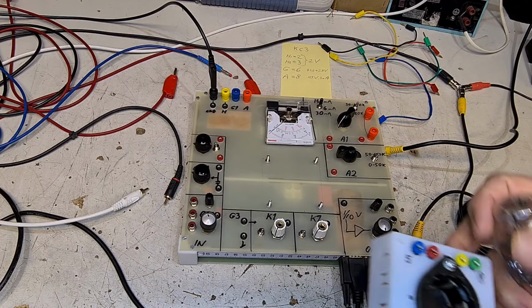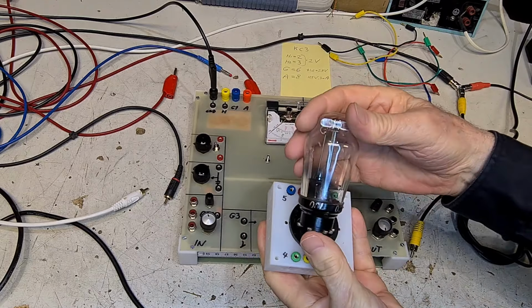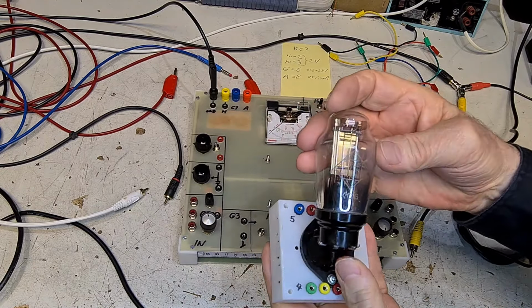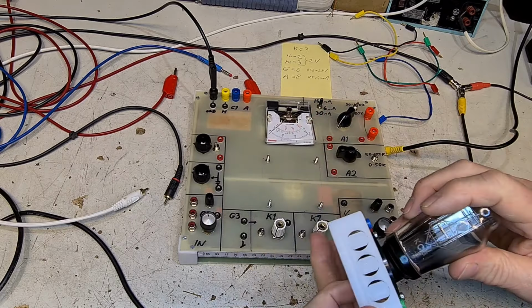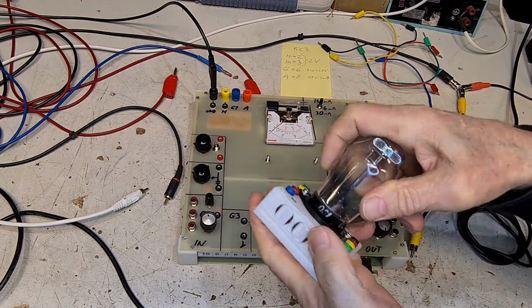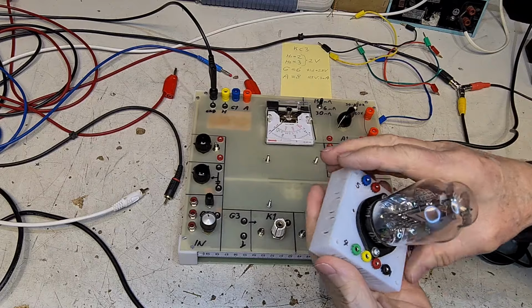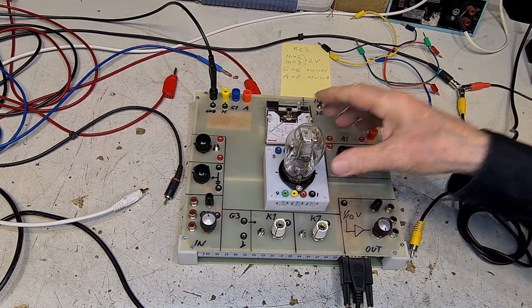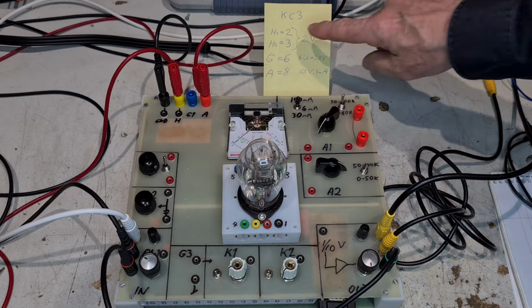Test of a triode, KC3. The KC3 is a German WW2 triode. Cathode and heating pins are 2 and 3.